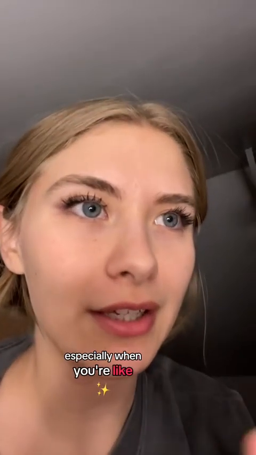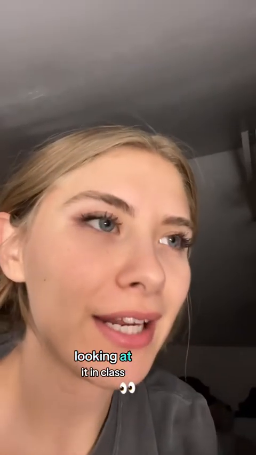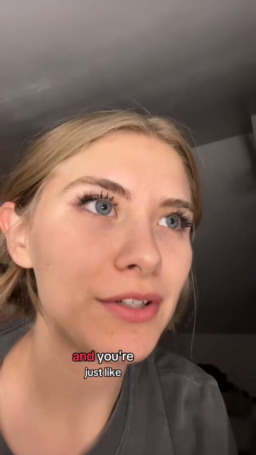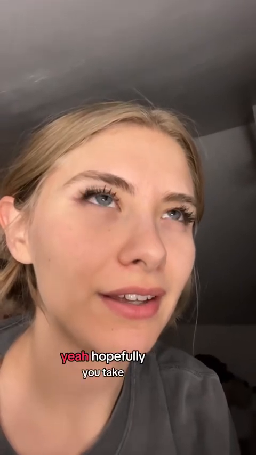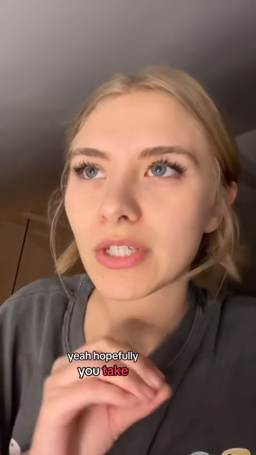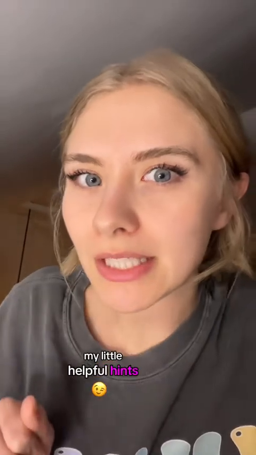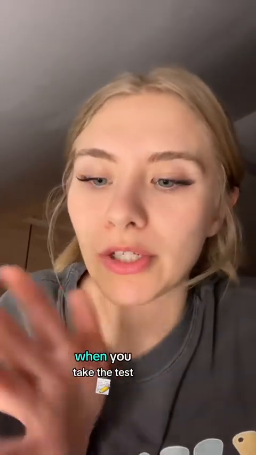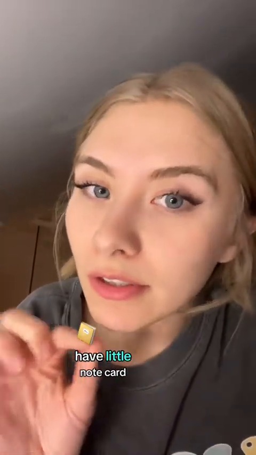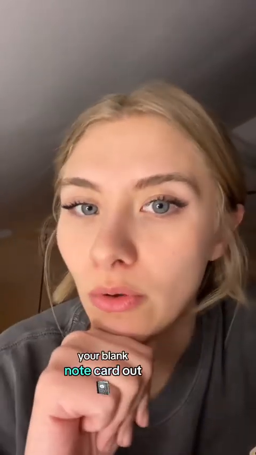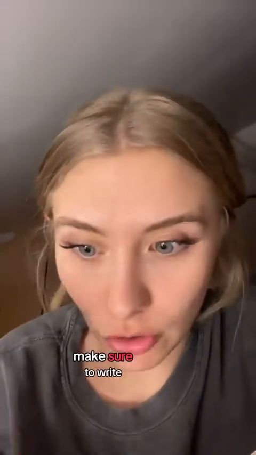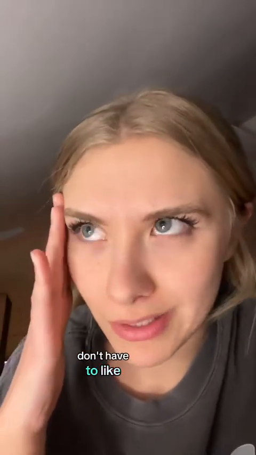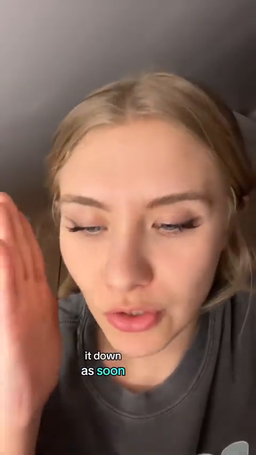Especially when you're looking at it in class and the teacher is explaining it to you and you're just like, yeah. Hopefully you take this and you see my little helpful hints and tips, and it'll help you when you take the test. If you're allowed to have a little note card, remember the arrows. Get your blank note card out, and when you go and take that test, make sure to write them so you know it, so that way you don't have to think about it. Write it down as soon as you start the test. You got this.